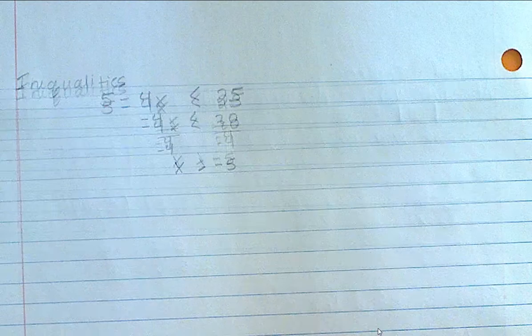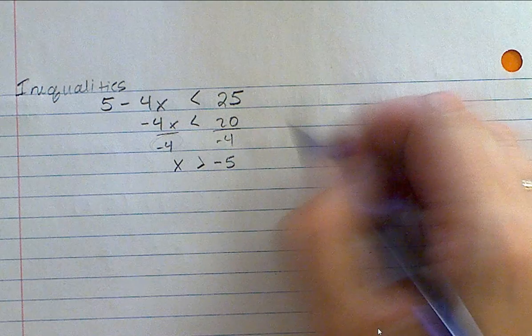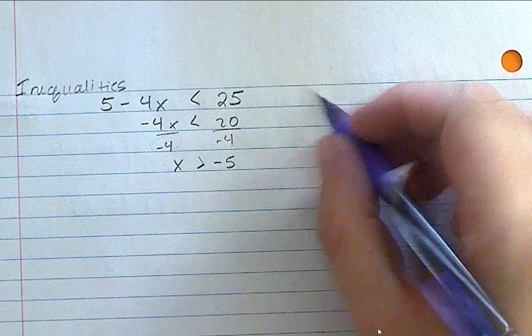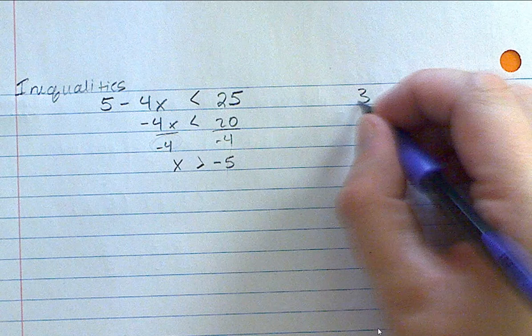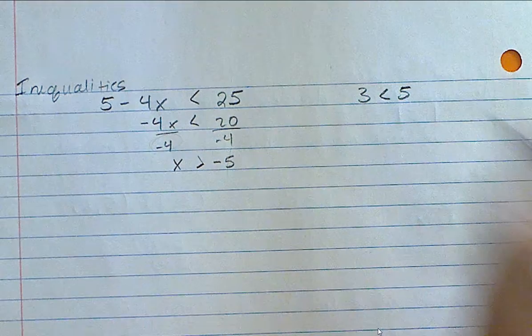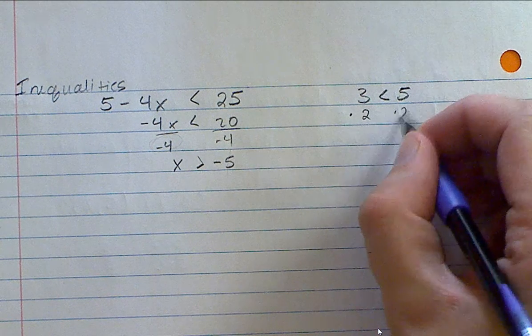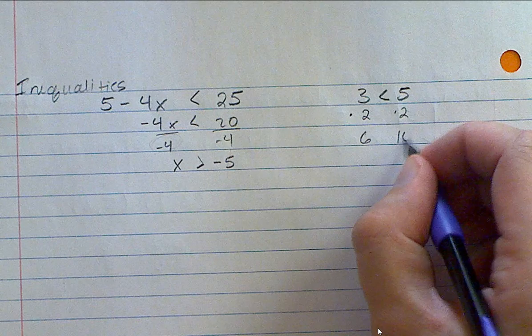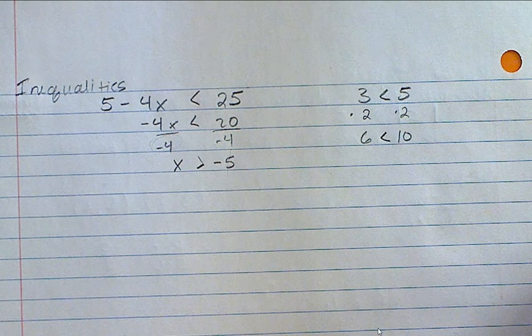Now, the reason it flips, you don't have to put this part in your notes. I don't know if you guys even ever wondered why it flips. But the reason it flips is, let's say I have two numbers here, like 3 and 5. 5 is greater than 3, right? Okay. If I multiply both of these by a positive number, like say times 2 and times 2, I'll get 6 and 10. Does the inequality still face the same direction? Yes. Okay, Pac-Man still wants to eat the thing on the right.